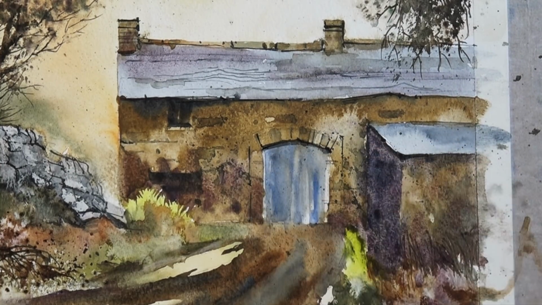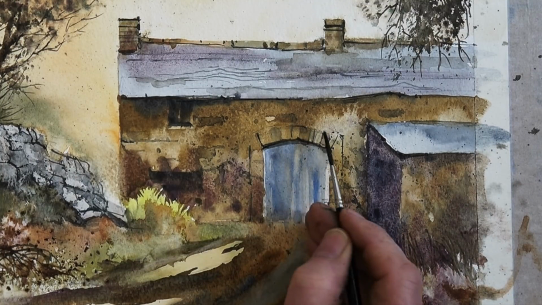Less is more, remember. Keep all the line work nice and loose and natural.